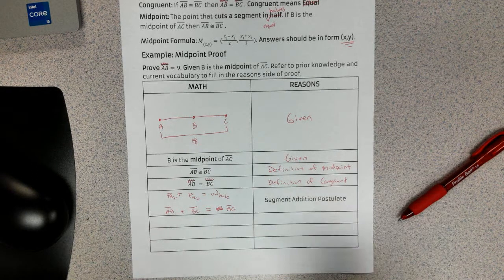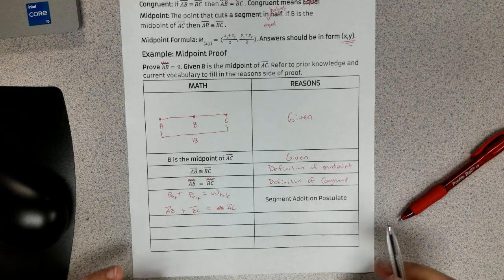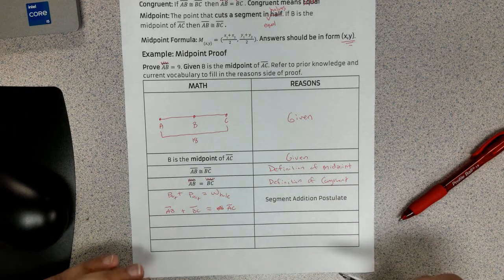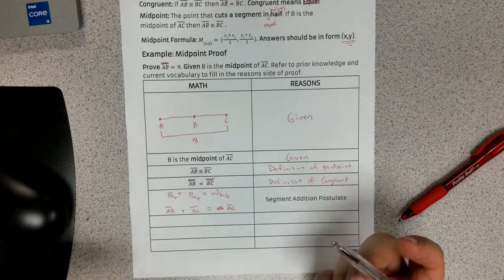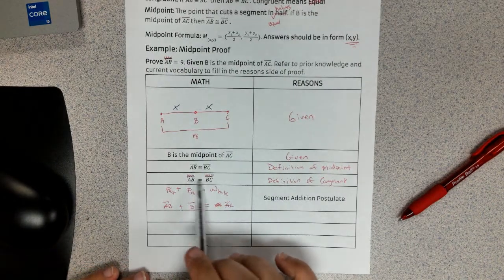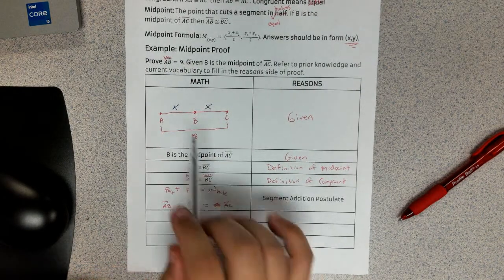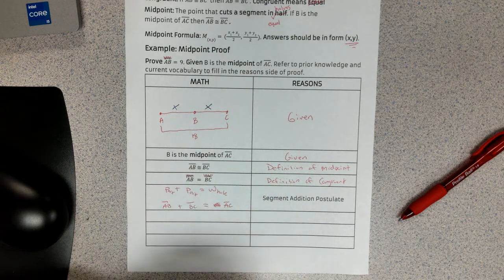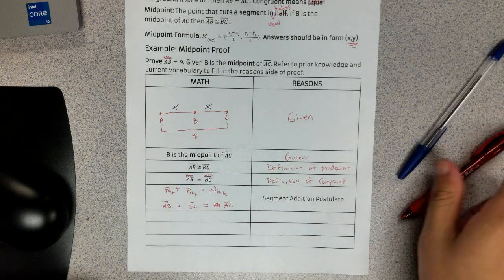Now, the one thing that we haven't labeled in our picture yet is segment AB and segment BC. Well, we don't know what those are, so let's go ahead and put an X for both of them because we know that they're equal. We at least know that they're the same, so we can put an X for both.